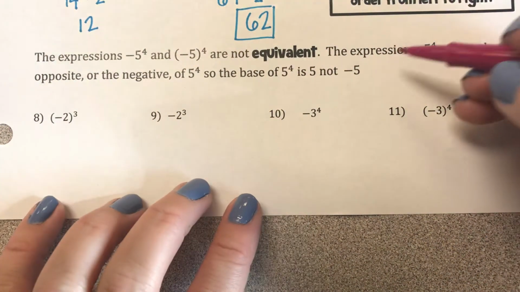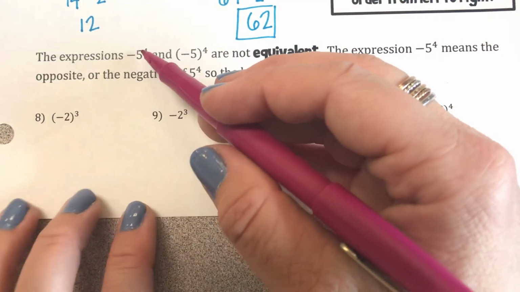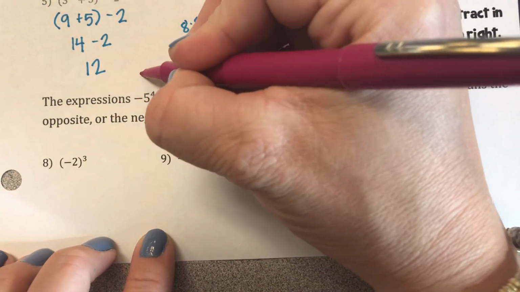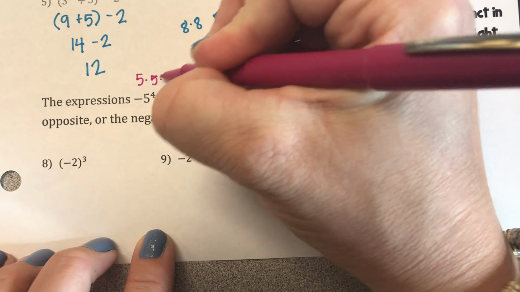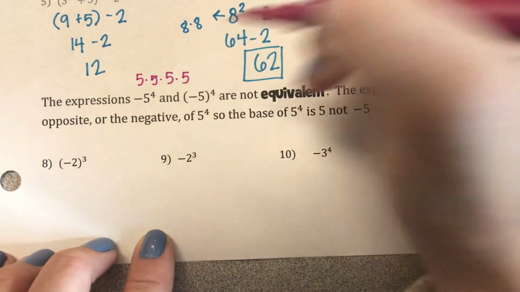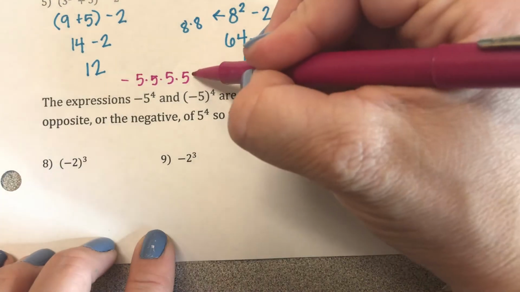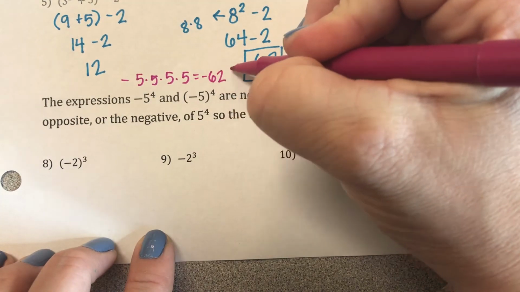Okay, so you're like, what did you just say? Okay, here's the difference. Negative 5 to the 4th. What this means is it's like saying 5 times 5 times 5 times 5. We're going to do that, and then we're going to take the opposite of it. So it's going to be negative 625.